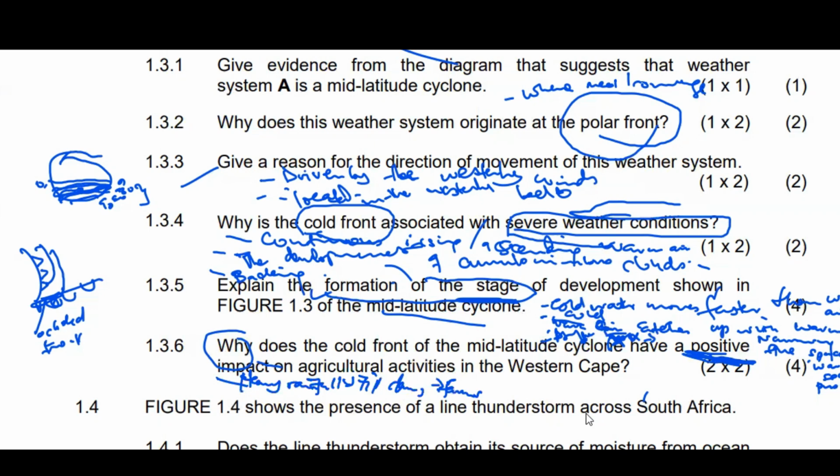So do you see the reason why? The reason is, why do we have such? Because we shall have heavy rainfall that is associated with the cold front. Remember, the question is asking why. So since the question is asking why, that means you need to give reasons why we shall have a positive impact. One reason is that this cold front has got heavy rainfall.